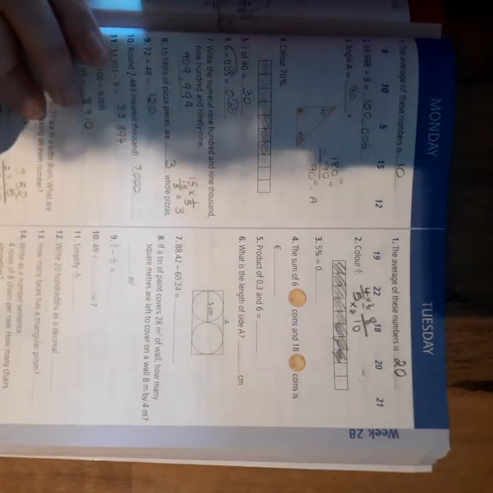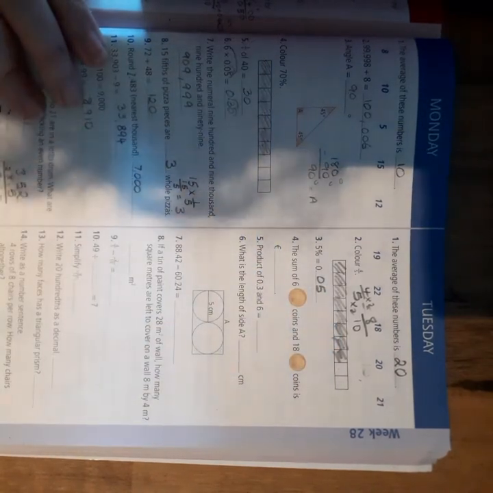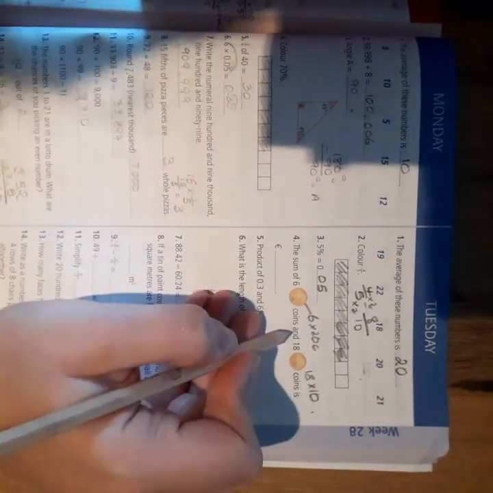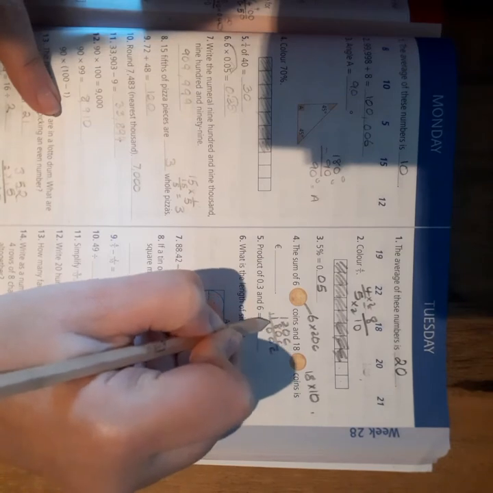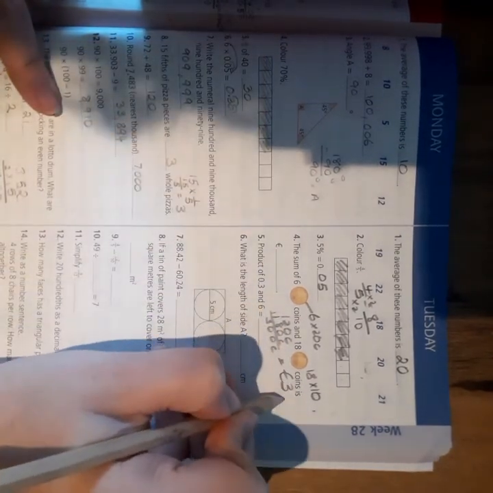Number 3, 5% equals 0.05. Number 4, the sum of 6 20-cent coins, so that's 6 by 20 cent, and 18 by 10 cent is, so 6 20-cent coins would be 20, 40, 60, 80, 100, 120 cent, and that would be 180 cent. And when you bring them together, you get 300 cent. Now they're looking for the answer in euro, so you must write €3.